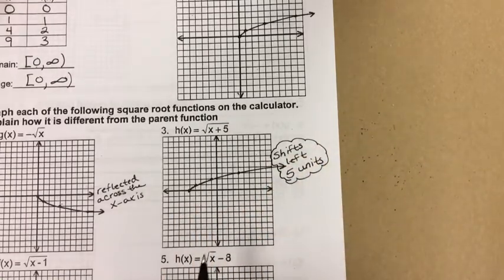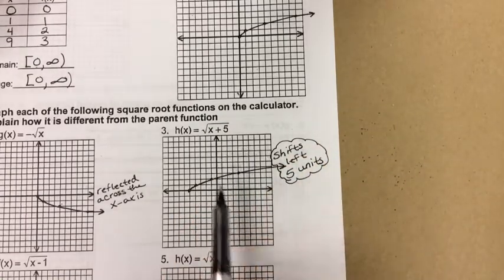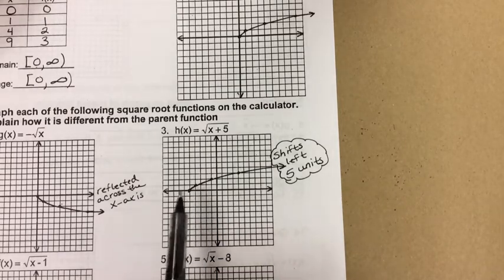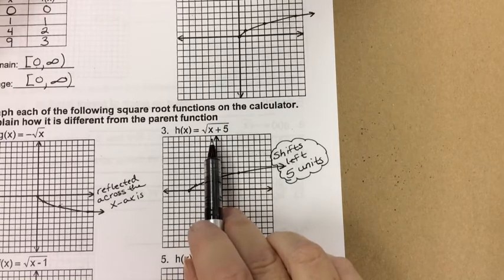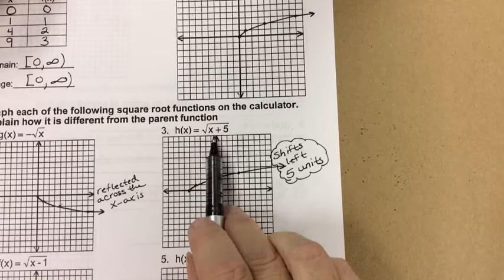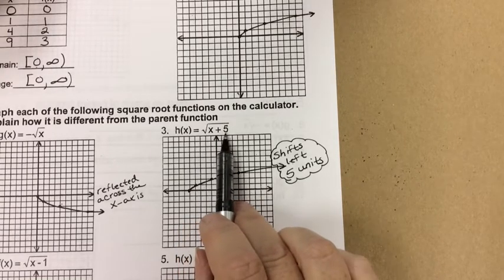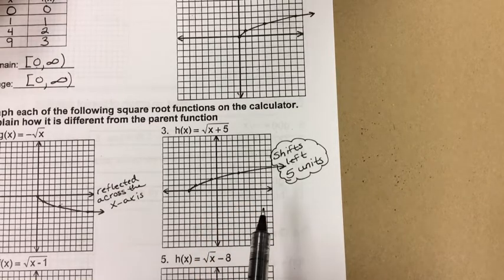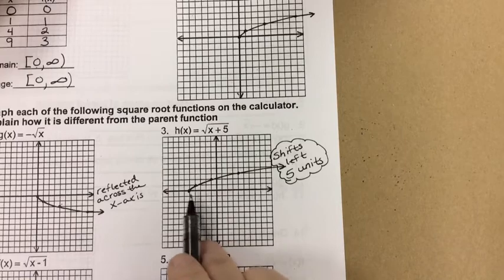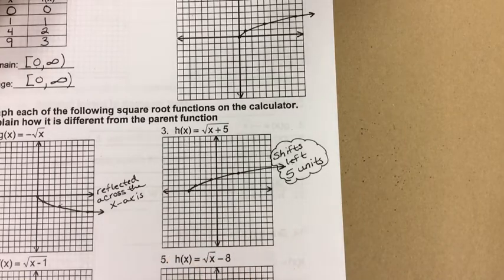Now, remember on the quadratic, when you had something in parentheses, it moved left and right, and it always did opposite what you'd think. Well, the square root sign is just like parentheses. So when we have inside the square root sign with the x, we have a plus 5. That means we're going to go left and right, and it's going to do opposite what you'd think, which would be left 5 instead of right 5. Okay, let's go to the next one.